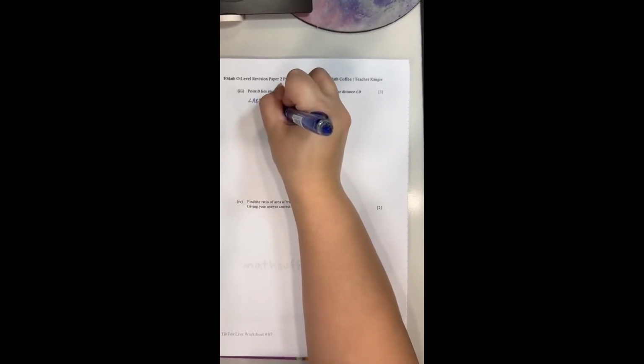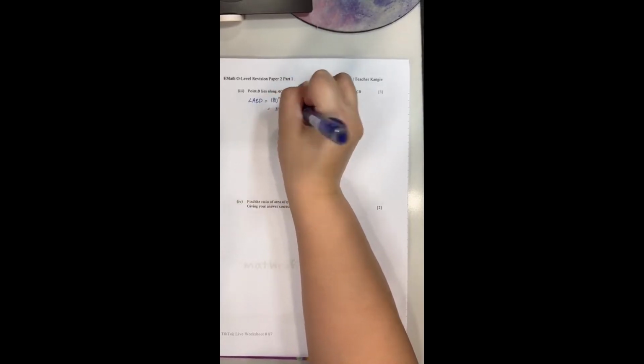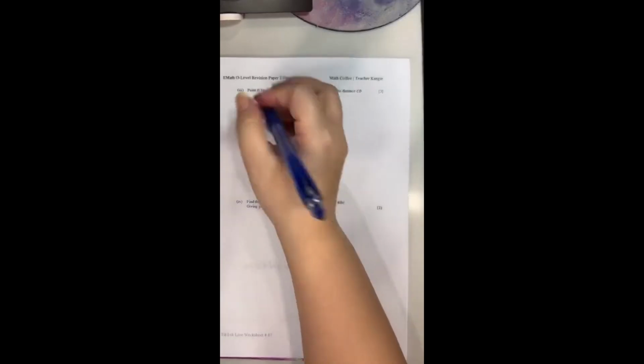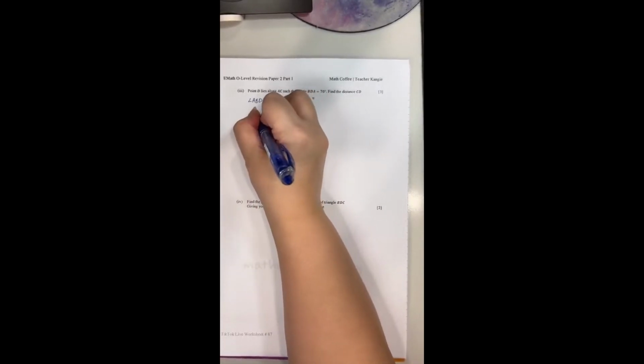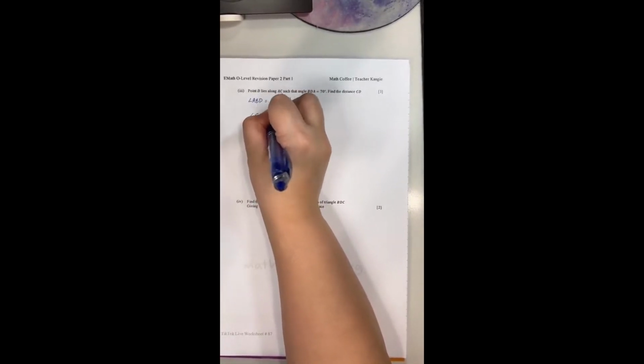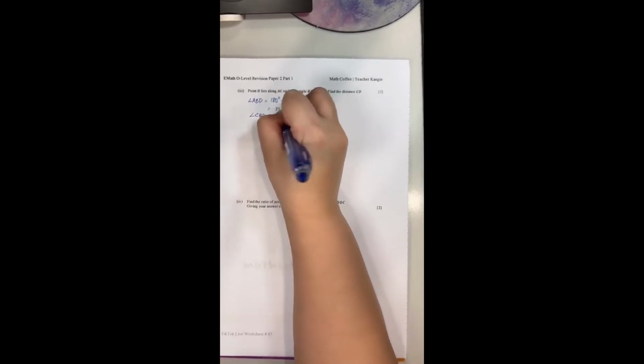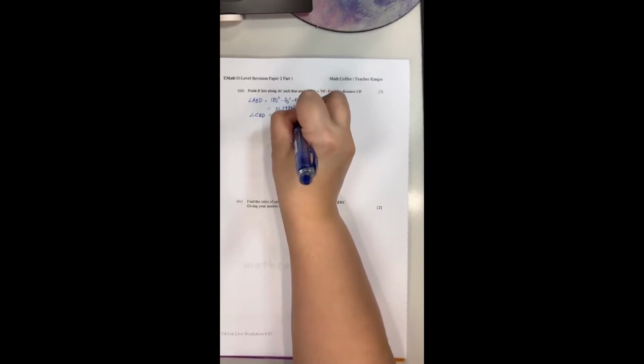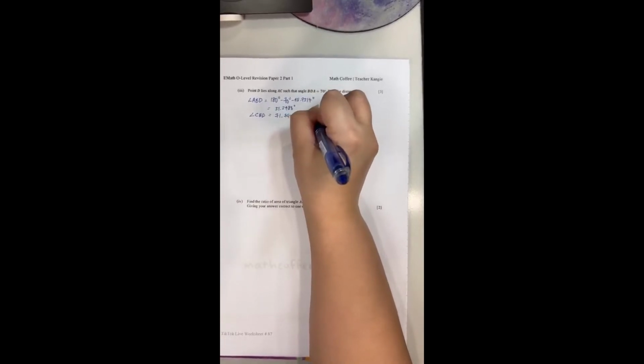And I will get 51.2486 degree. And then I'm going to say angle CBD will be equals to 71.7903 minus 51.2486 degree.